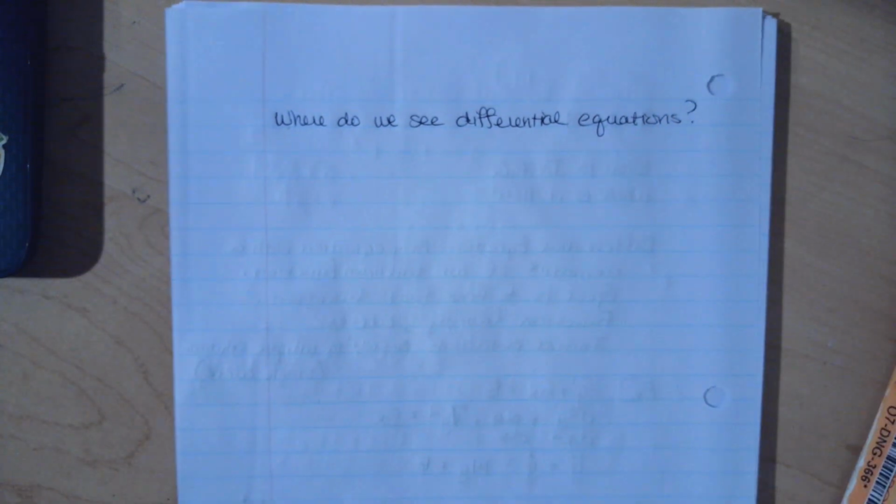All right, let's see. Where do we see differential equations? Everywhere. You see them everywhere. Everywhere there's a rate of change.